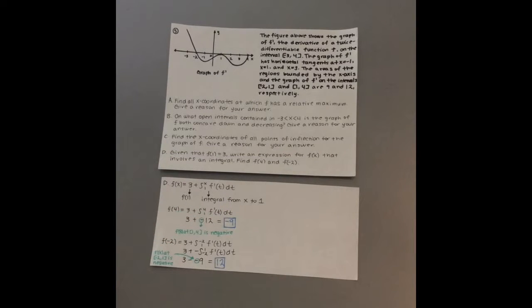For f of -2, it would be 3 plus the integral of f prime of t dt from 1 to -2, which equals 3 plus the negative integral from -2 to 1 of f prime of t dt. And also in the given information above, we're given that the area underneath the curve from -2 to 1 is 9. But because f prime of x from -2 to 1 is negative, we have to make sure that that is negative. So it's 3 minus -9, which is 12.